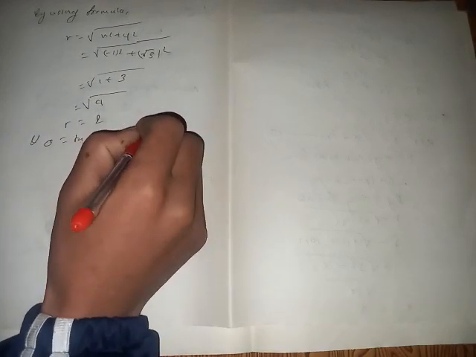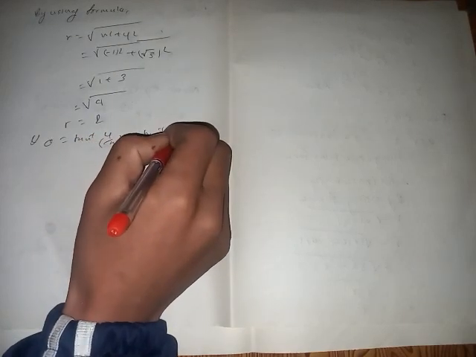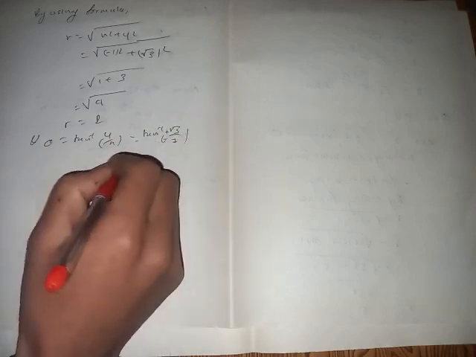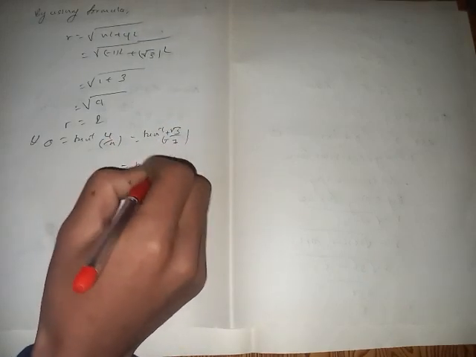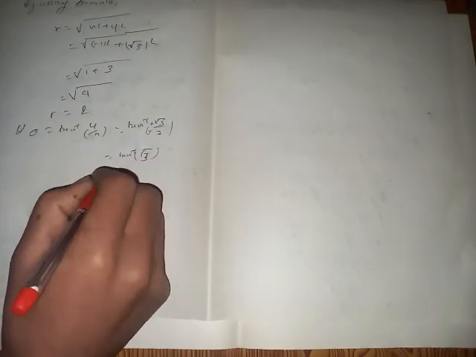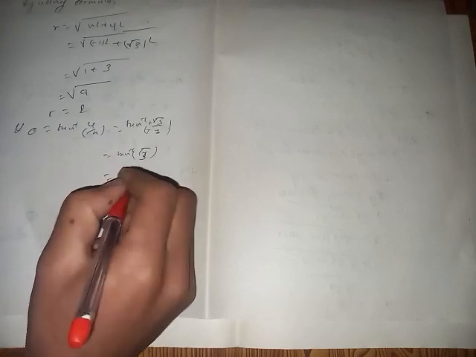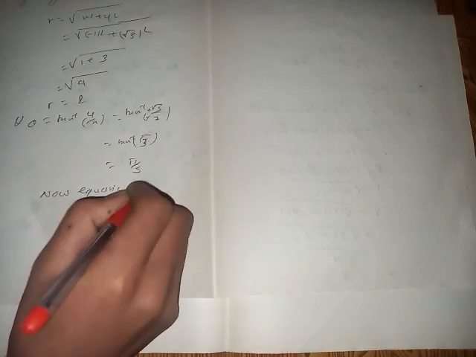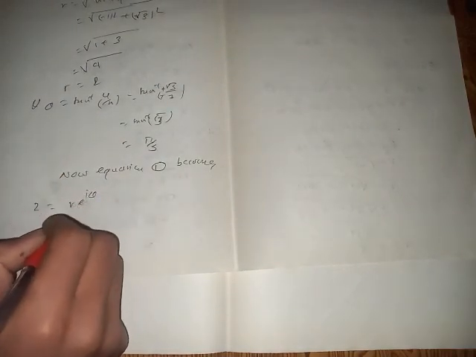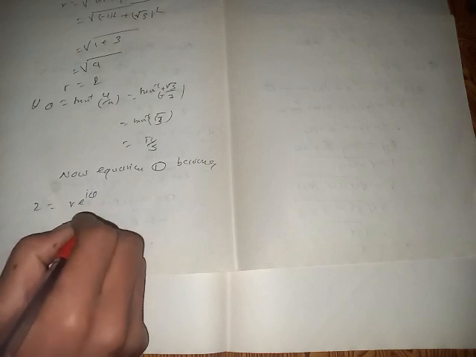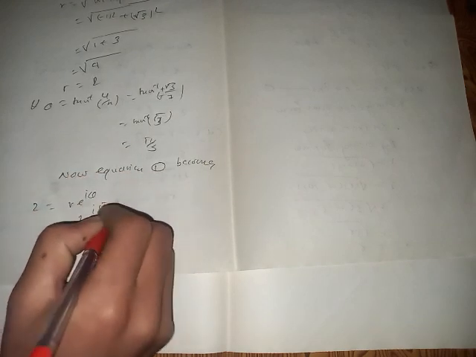The value of y is root 3, and 1 minus cot, so that tan inverse root 3, and then the value of tan inverse root 3 is pi by 3. So now equation 1 becomes z is equal to r e power i theta, where the value of r is 2 and the value of theta is pi by 3, so that our answer is z is equal to 2 e^(i pi by 3). So that is our answer.